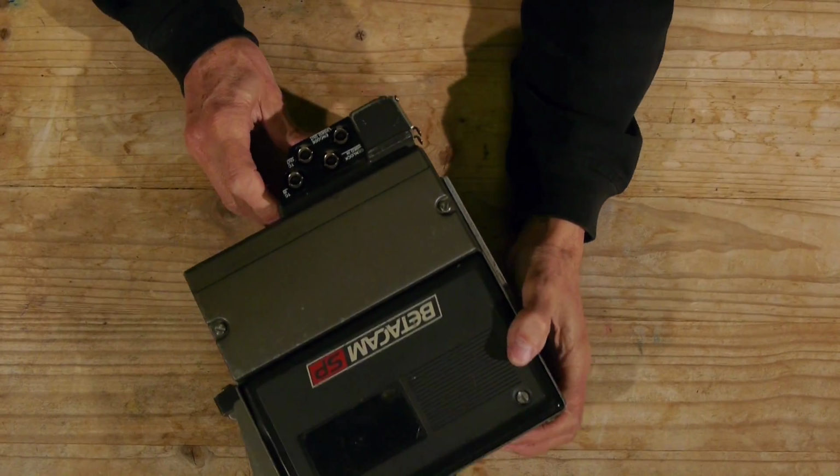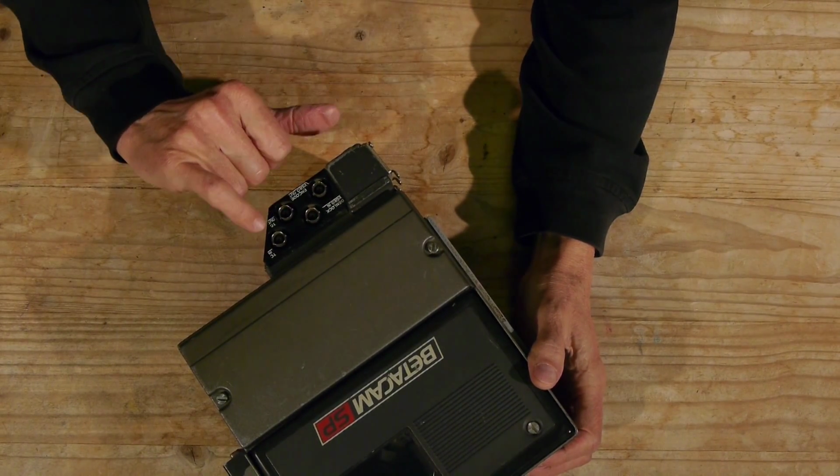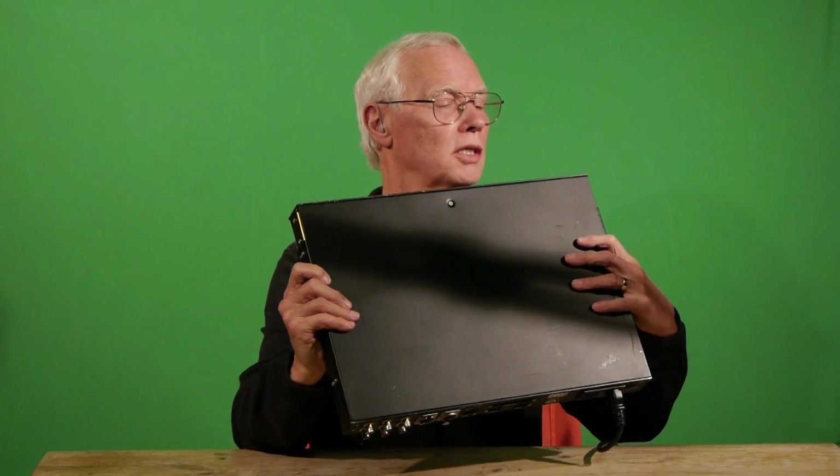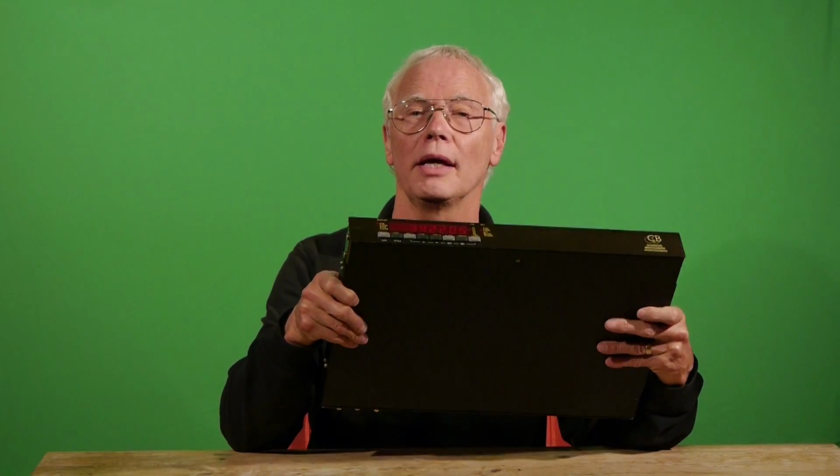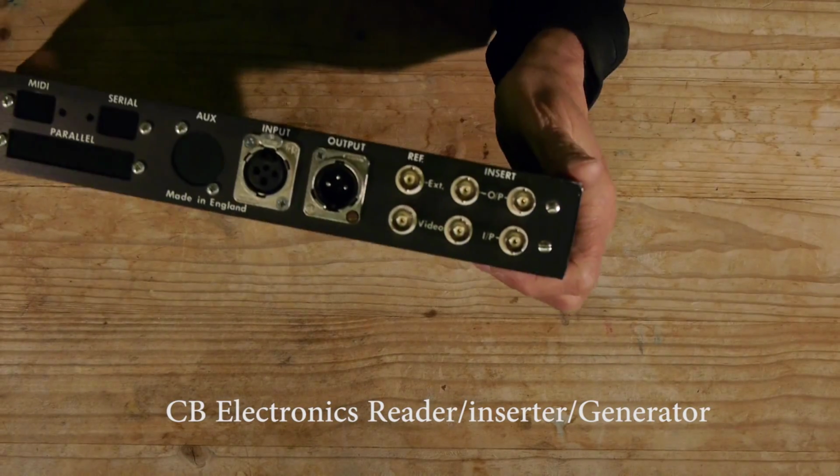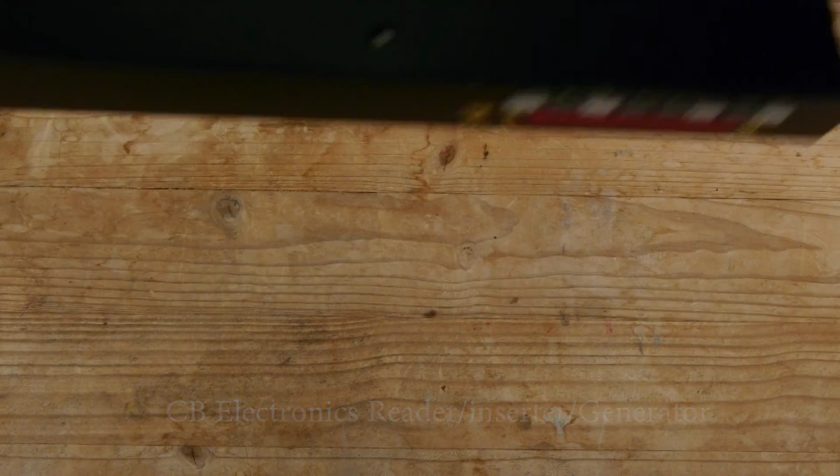This is where the timecode comes in, and here's where it comes out. These happen to be BNCs. They're very often XLRs because it is an audio signal, or even phonos. Or, if you're lucky, you might pick up a rack-mounted mains-operated machine. This one, which is a CB Electronics model from eBay, for 40 quid. I use it in the studio all the time. Fantastic. This one's got XLRs in, out.